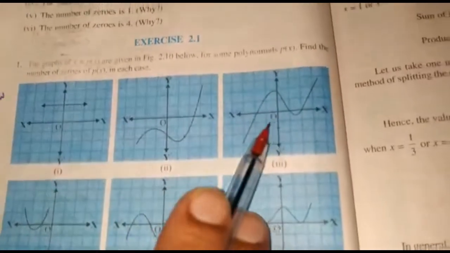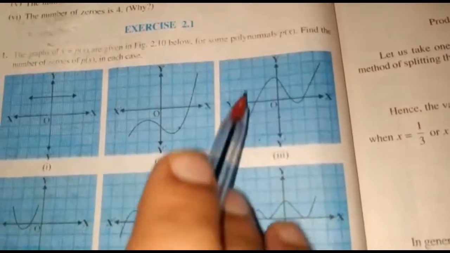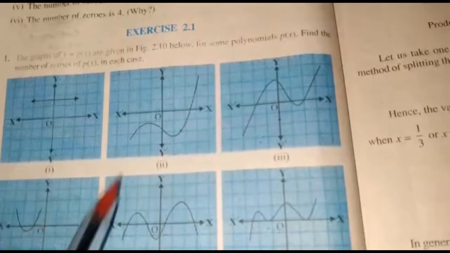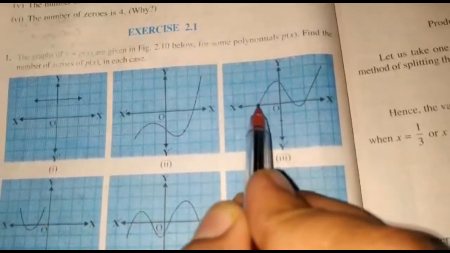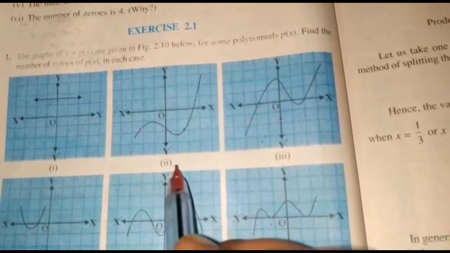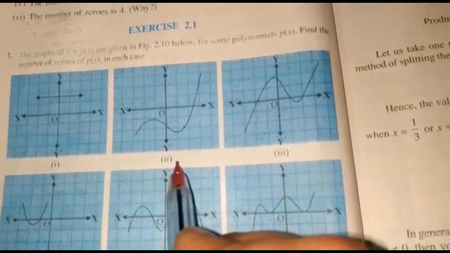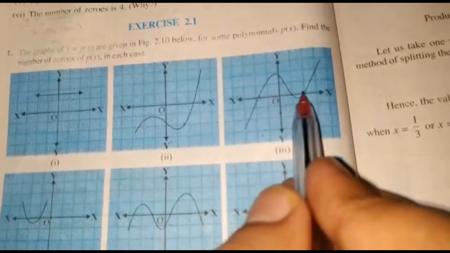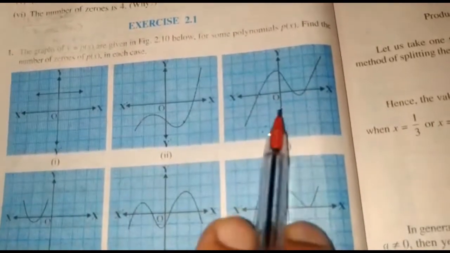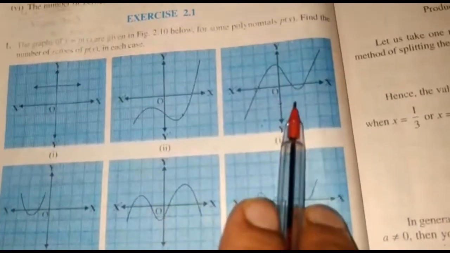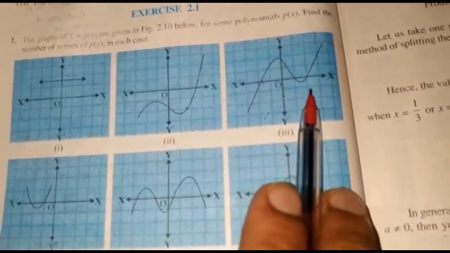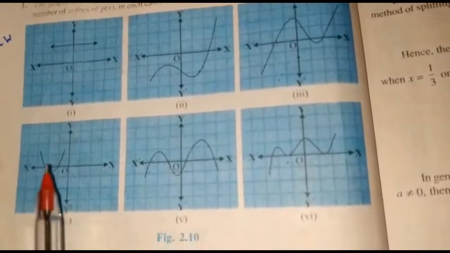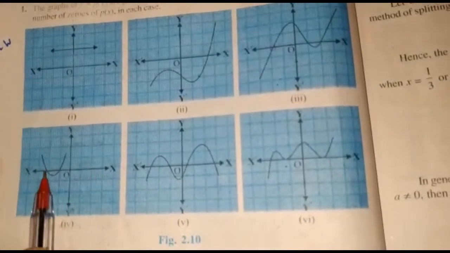If we discuss this case, here is the graphical representation of this particular polynomial. Here is the first place where this graph touches or cuts the x-axis, here is the second place, and here is the third place. So the number of zeros in this graphical representation of the polynomial is 3. In the next case, the number of zeros is 2.